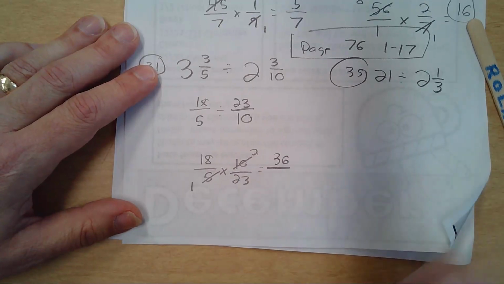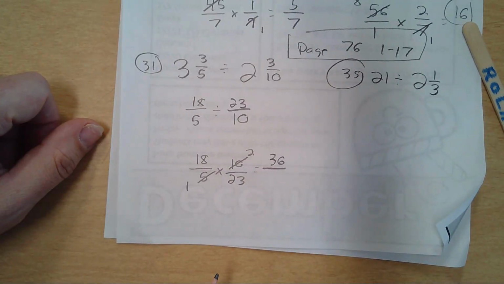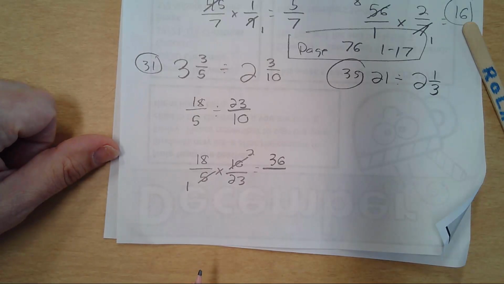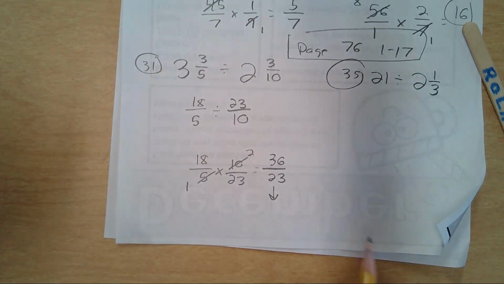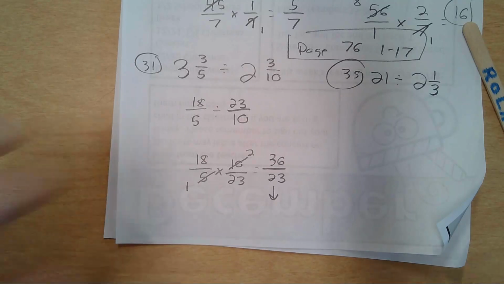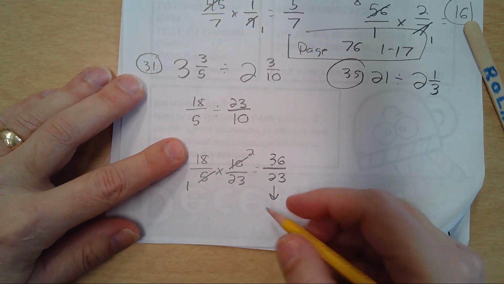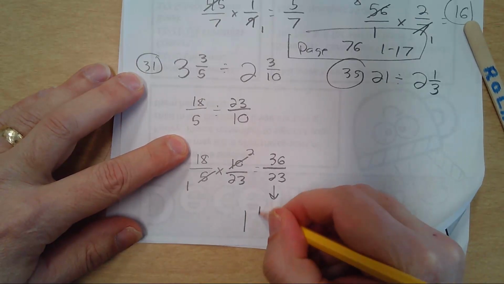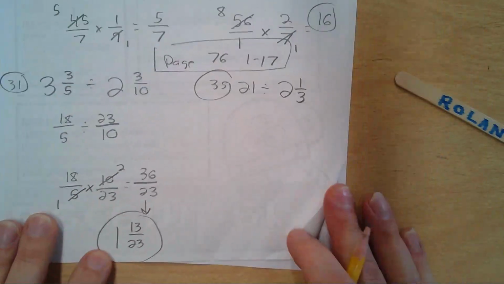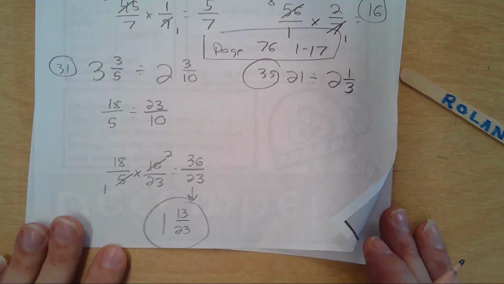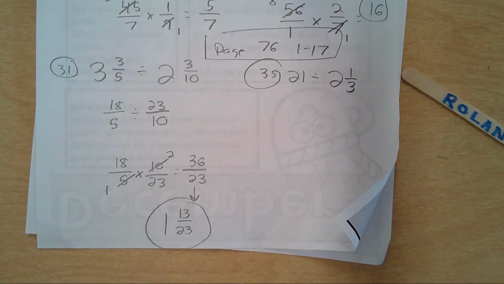I'm trying to think because I made a mistake. 36/23, right? Yeah. And minus, that would be 1 and 13/23. Right. And that's our final. There we go. So, yep, that was good there.